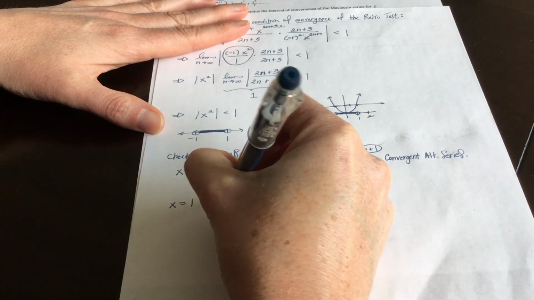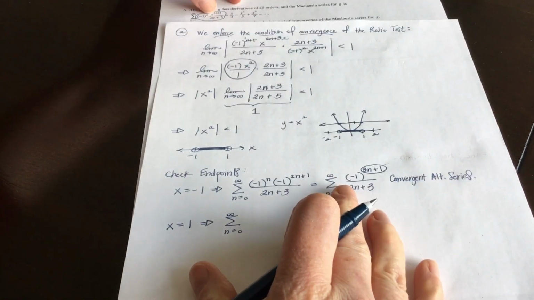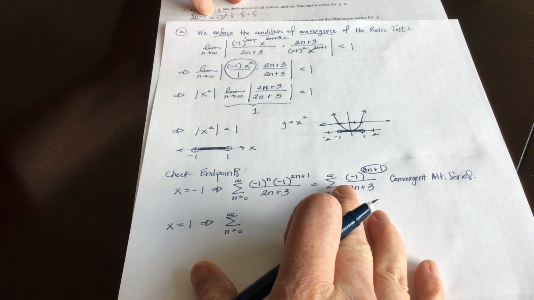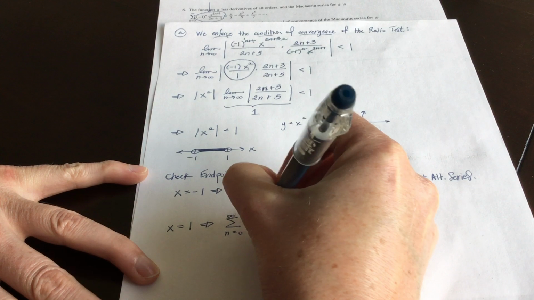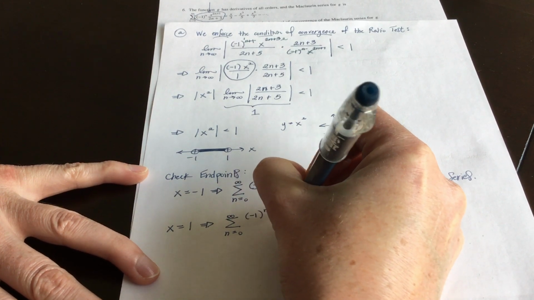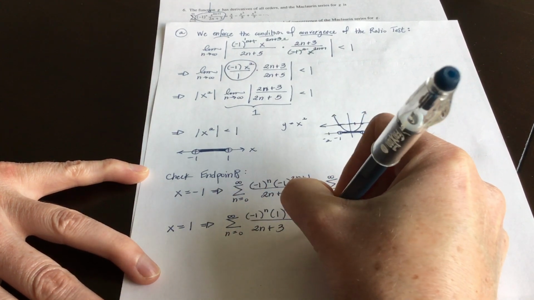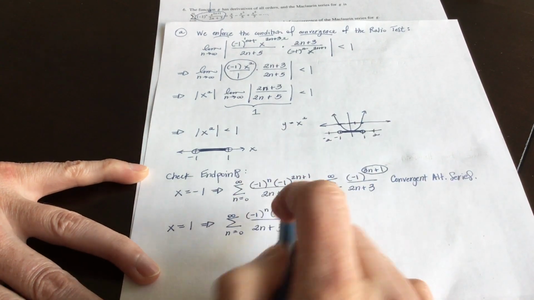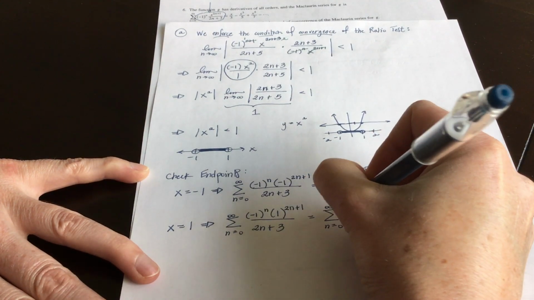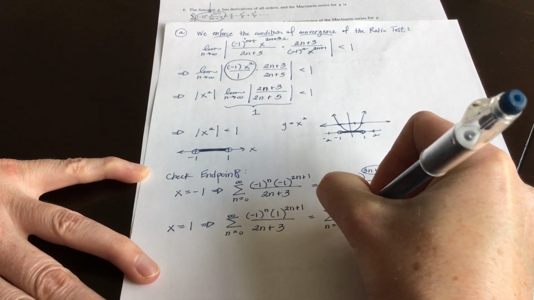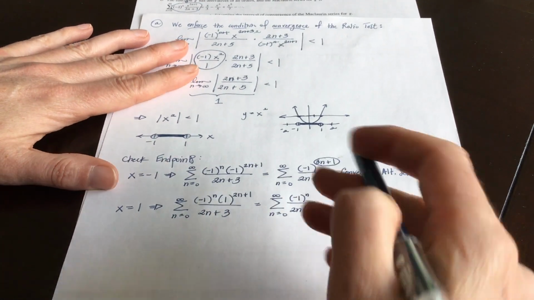X equaling 1, same thing, you guys. You're just going to go back to the original sigma notation, just replace any x values, which there's only this one and this one, with a positive 1. So you'd have negative 1 to the n times 1 to the 2n plus 1 over 2n plus 3. And then that would be the sum as n goes from 0 to infinity. 1 to all these exponents is just going to be positive 1. So you're just left with negative 1 to the n over 2n plus 3. And here we are. We basically have the exact same situation we had up here. It's a convergent alternating series.